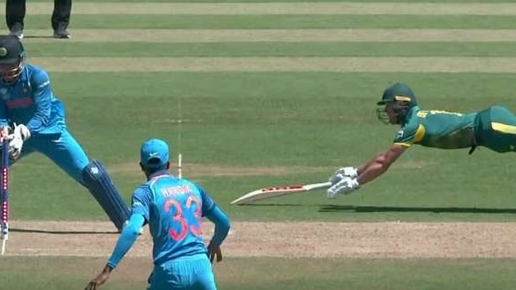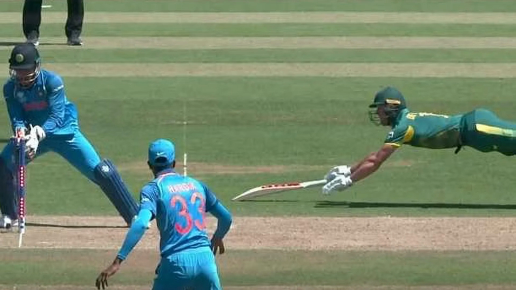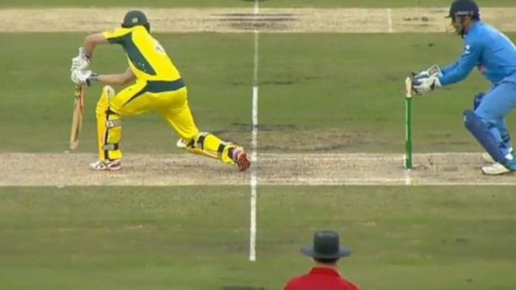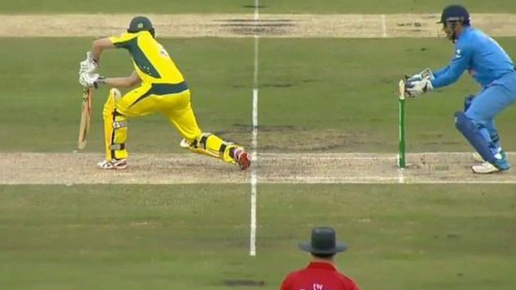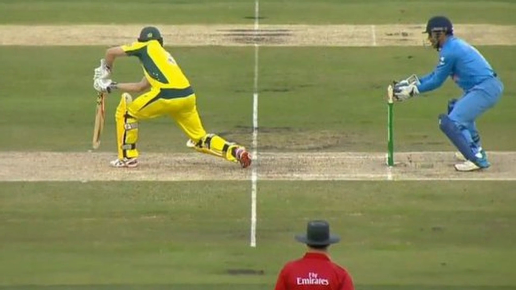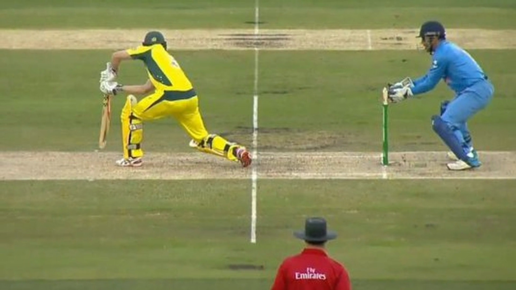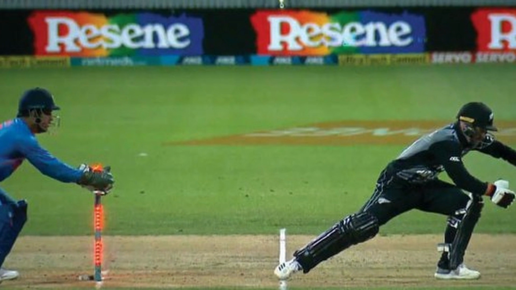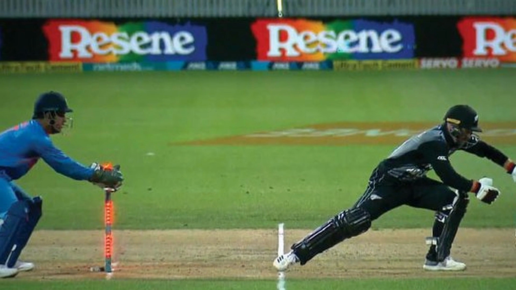Run out. The batsman runs to the other end of the pitch, but the fielder throws the ball and hits the stumps before the batsman reaches the crease. Stumped. The batsman leaves the crease to hit the ball, but misses it, and the wicket-keeper catches the ball and breaks the wicket before the batsman returns to the crease. There are other ways to get out, but they are less common and more complicated. You can learn more about them later.